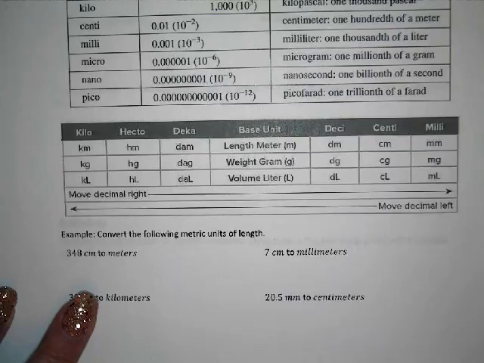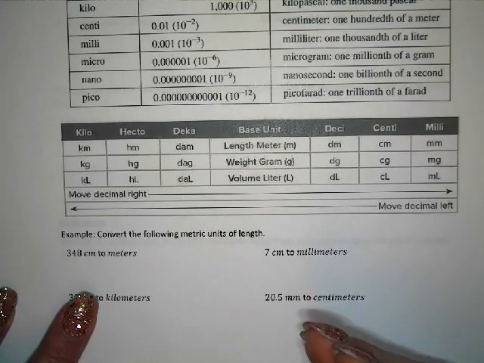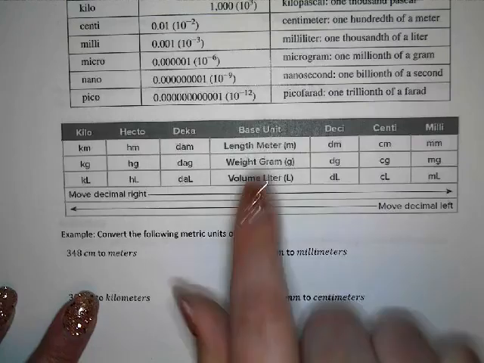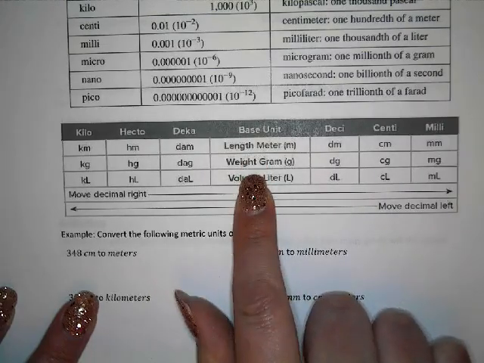And this is different than the US units of measurement, because in the US a foot is broken up into 12 inches. We have that a gallon is broken up into 128 ounces. So things are not broken up into tens. They're broken up into all sorts of different numbers depending on the unit of measurement you have. But with the metric system, they're all the same.